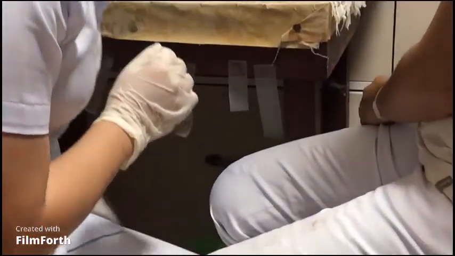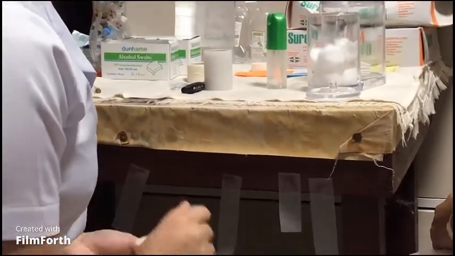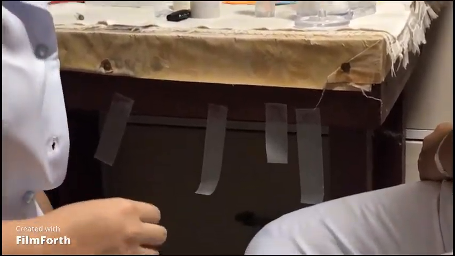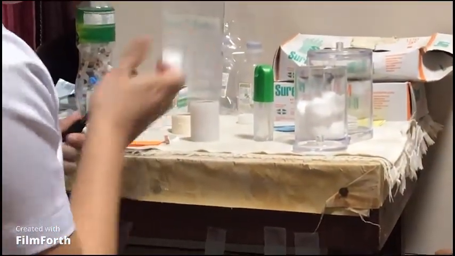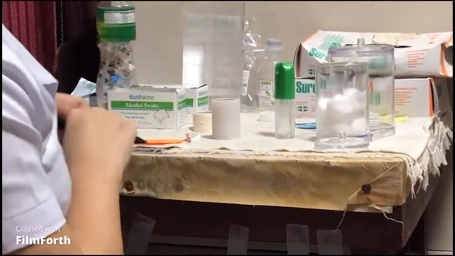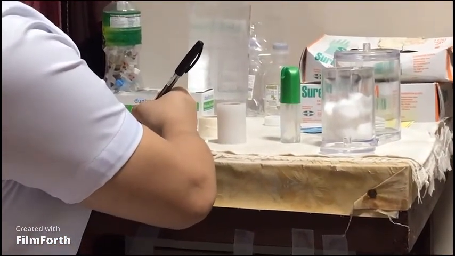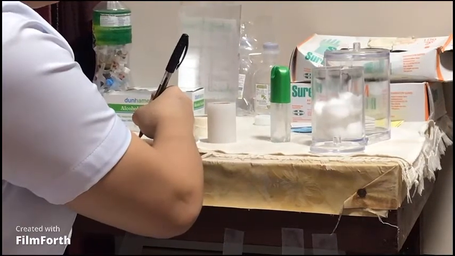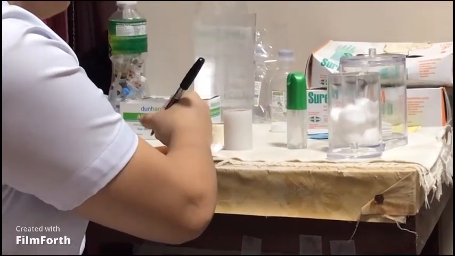And then remove gloves. Wash hands, and document all relevant information. Include the time of administration, drug name, dose, site, and the client's reaction. Assess the effectiveness of the medication at the time it is expected to act.